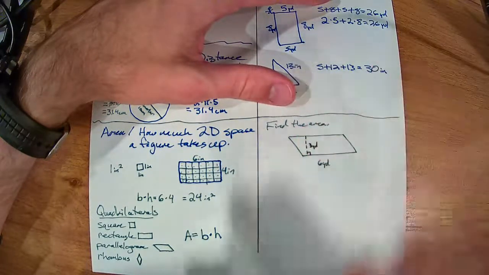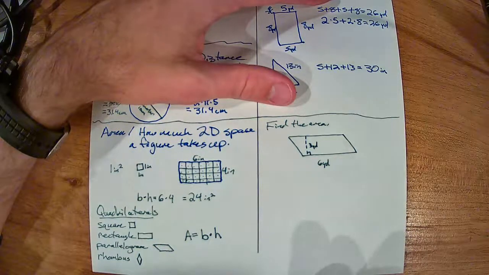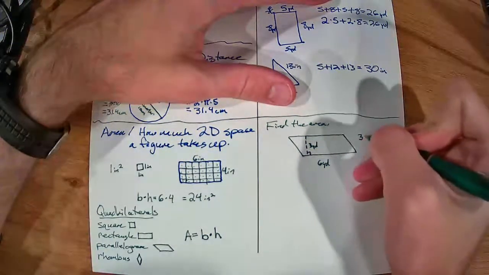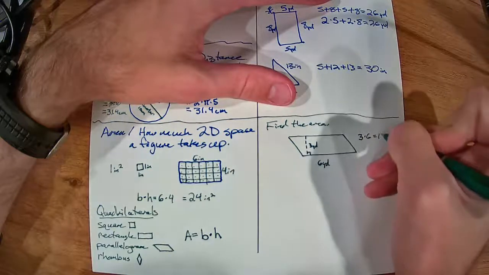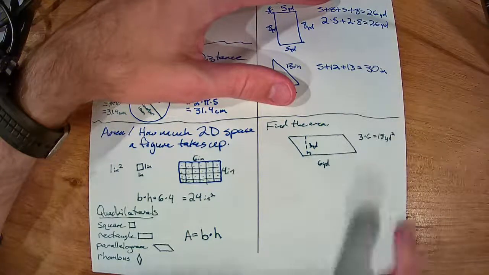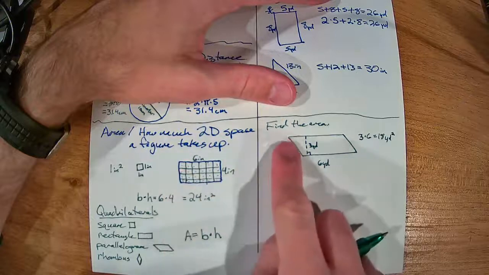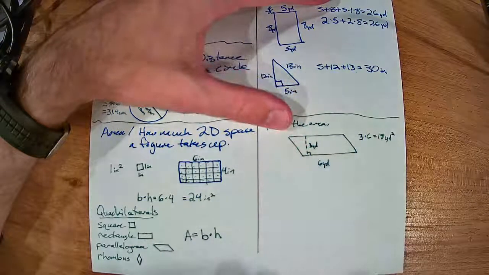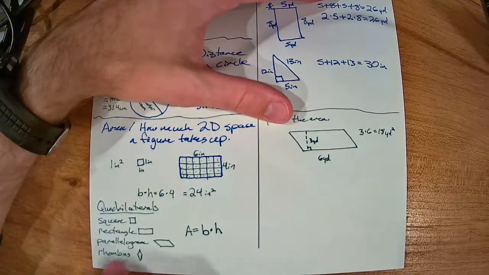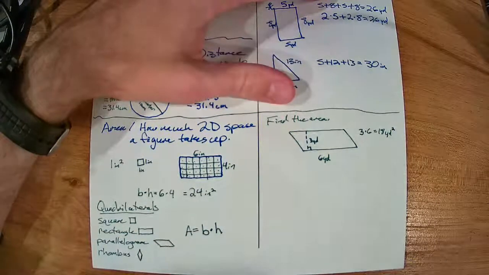Why not? So if we've got 3 yards here and 6 yards there, then all we have to do again is base times height. So we'll do 3 times 6, and that would give me 18 yards, and make sure you include this, squared. Because remember, we're seeing how many squares we could put in there. And obviously in this case, we'd have to take some of those squares and cut them at angles to kind of tile it in there, to fill it in. So all of these, squares, rectangles, parallelograms, your rhombi, that's the plural for rhombus, all of them follow that formula, which makes it pretty easy to remember.